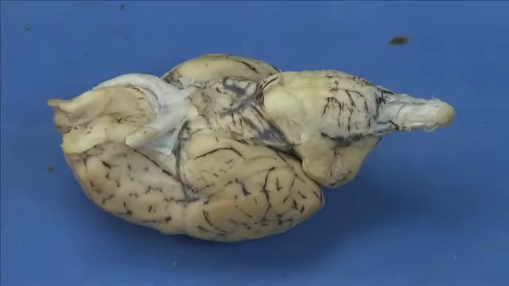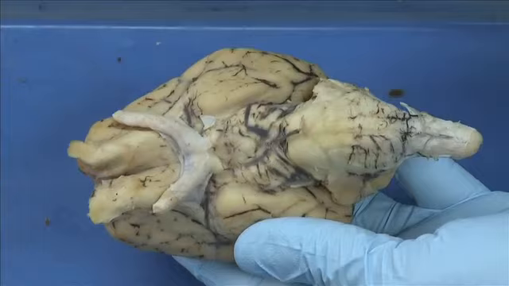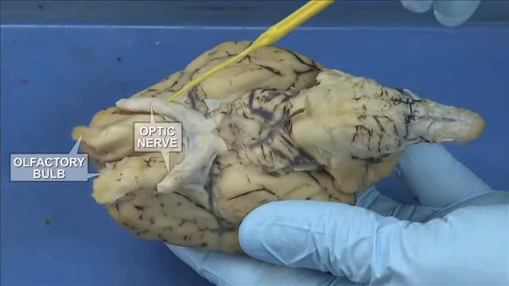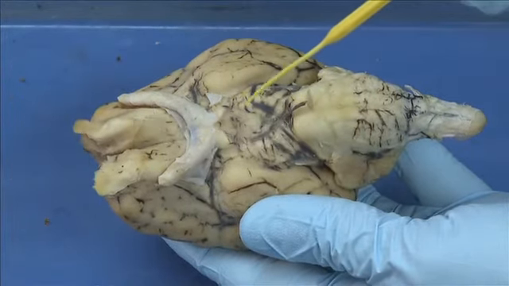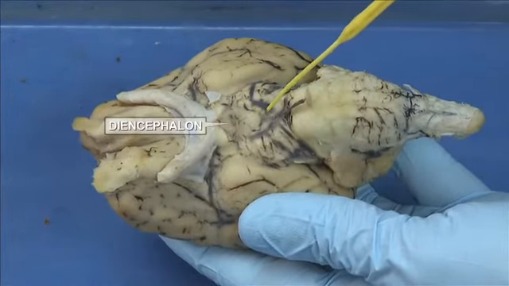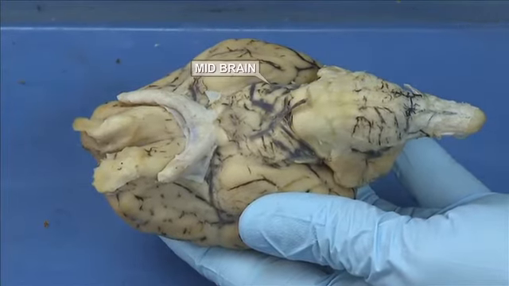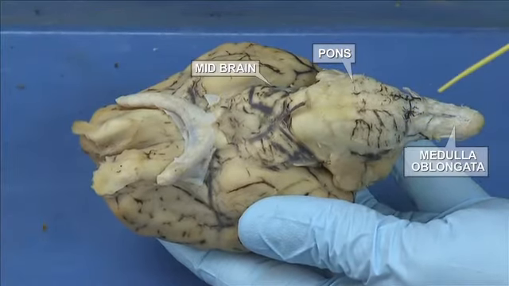In this view, I will point to several structures. Olfactory bulb, optic nerve, optic chiasm, diencephalon, mammillary body, midbrain, pons, and medulla oblongata.